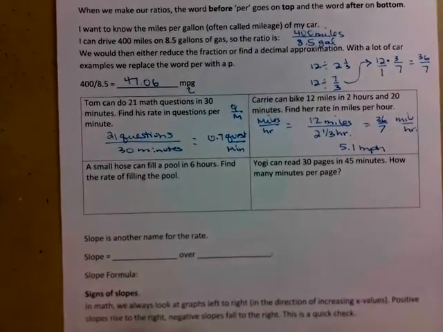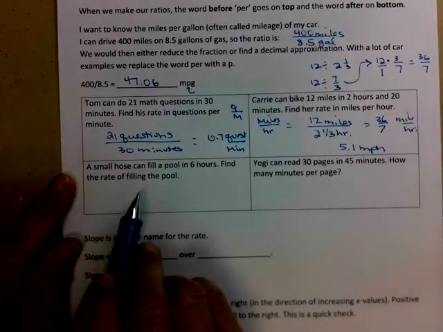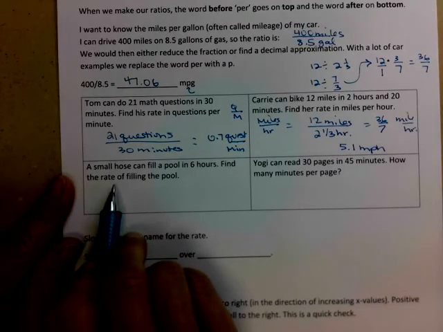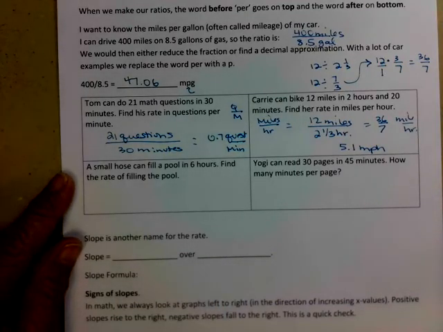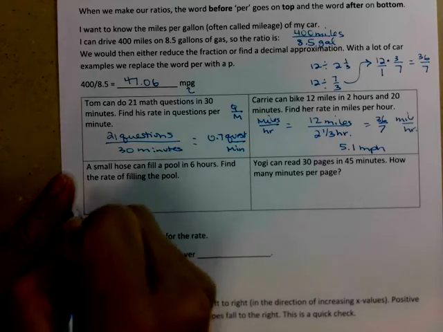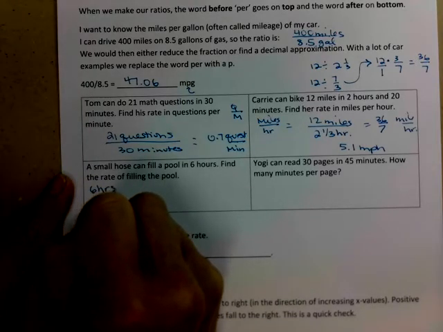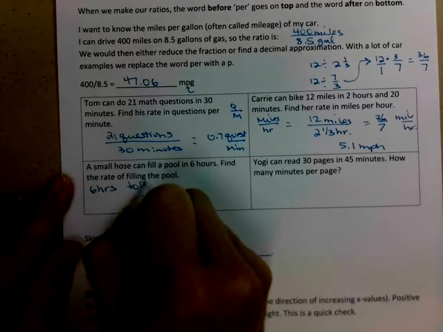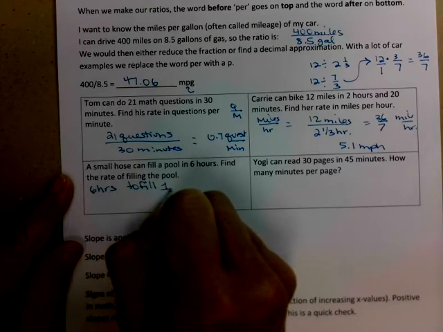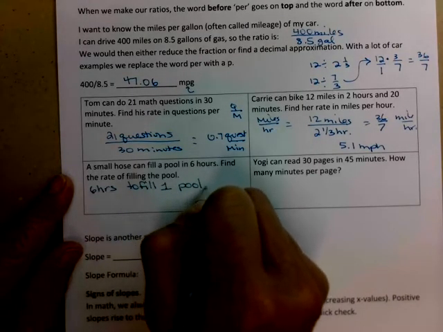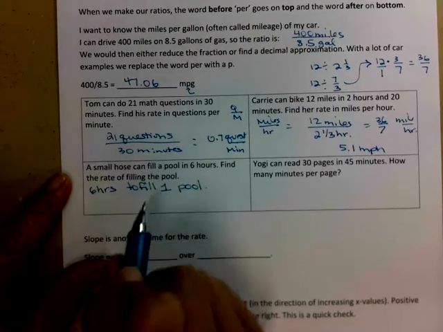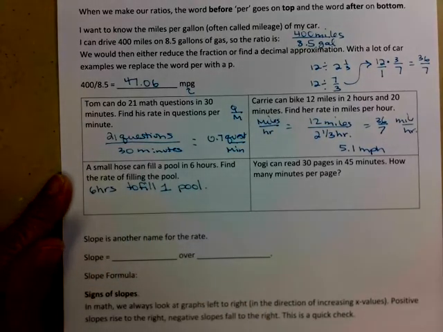Okay, let's go. Small hose can fill a pool in 6 hours. Find the rate of filling the pool. So it takes 6 hours to fill one pool. Now that one, that's kind of obnoxious, right? But we want to get the pool 100% full.